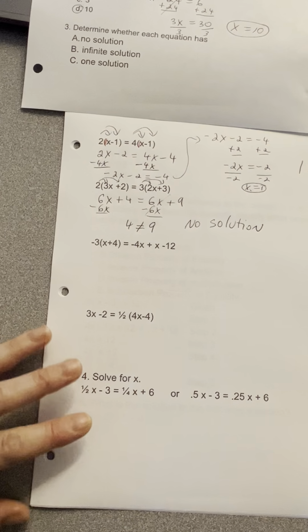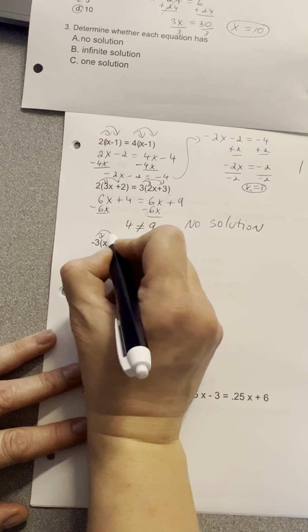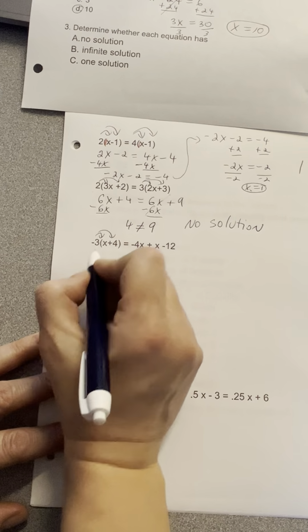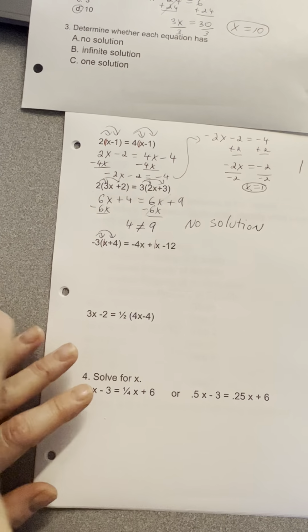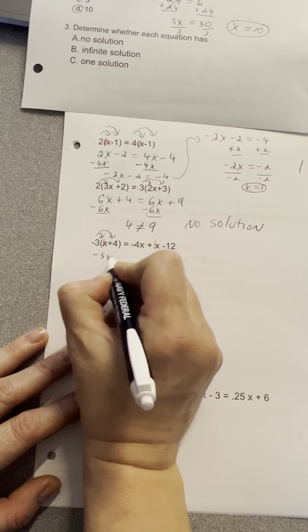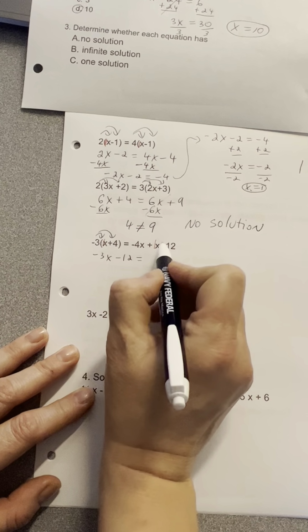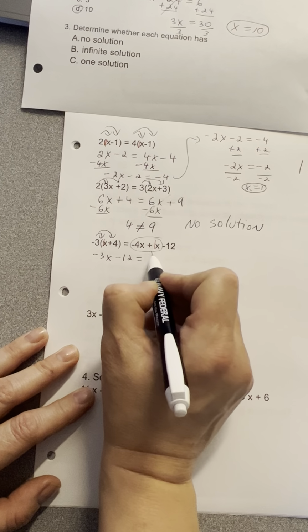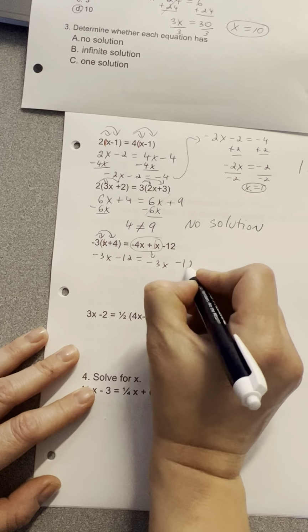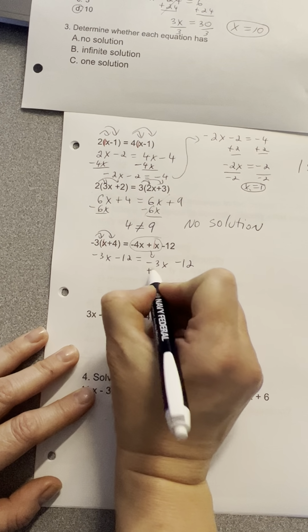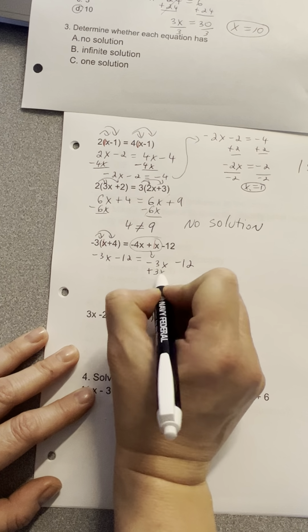All right, next one. So I'm going to distribute, put your 1 here. -3x minus 12. Now these 2, we could combine like terms right away. So that's going to give us -3x minus 12. Now we're going to do opposite operation.